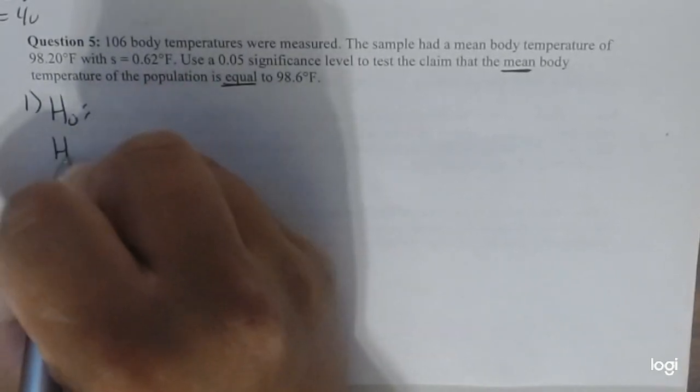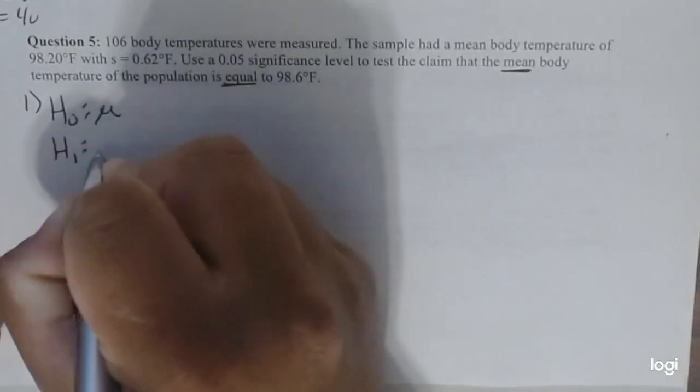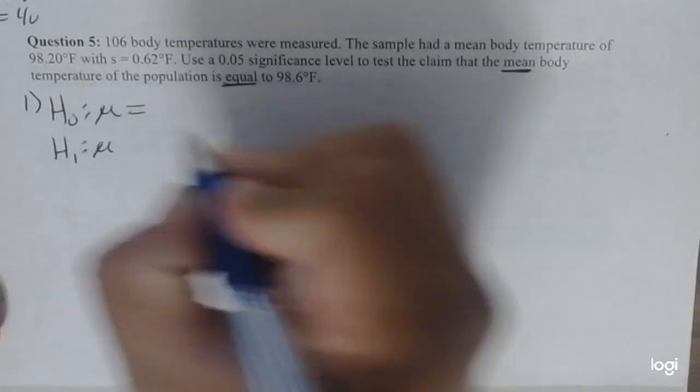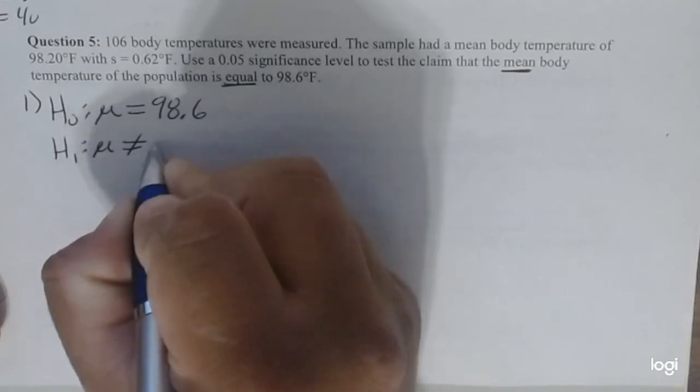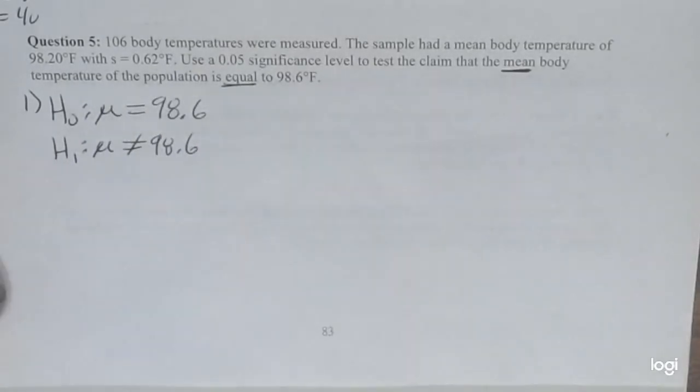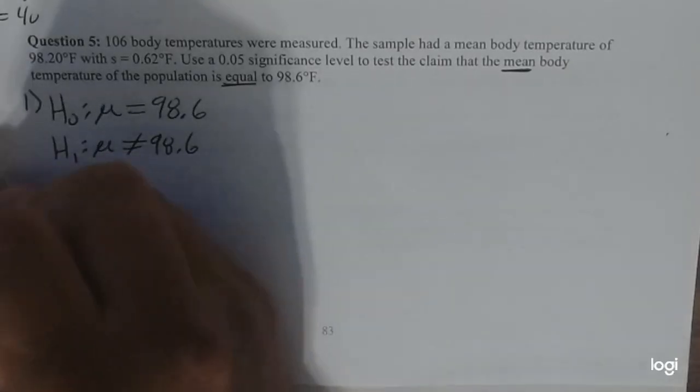So step 1, find the null and alternative hypotheses. So mu equals 98.6. The opposite of equal to is not equal to, so it's going to be a two-tailed test. Okay. All right, now we're on to step 2.